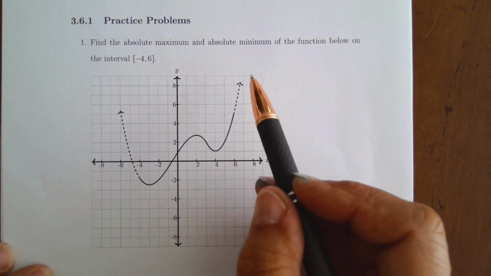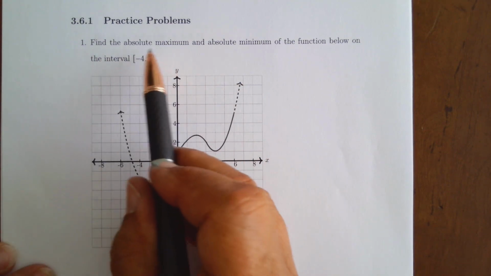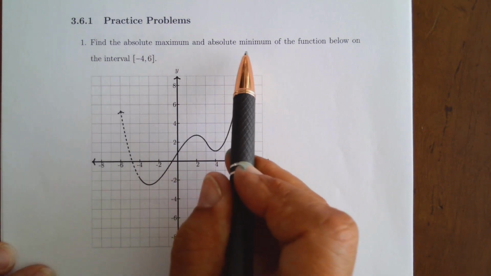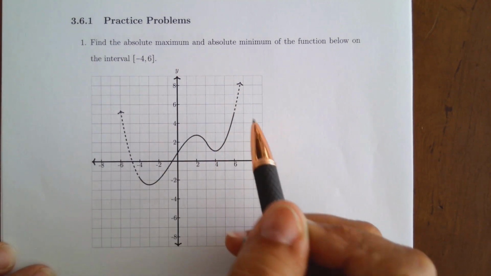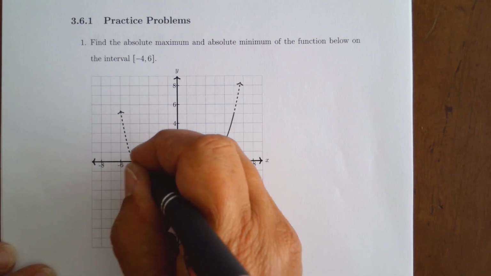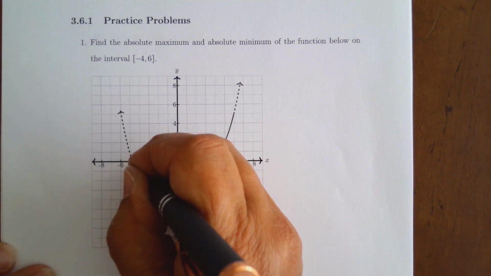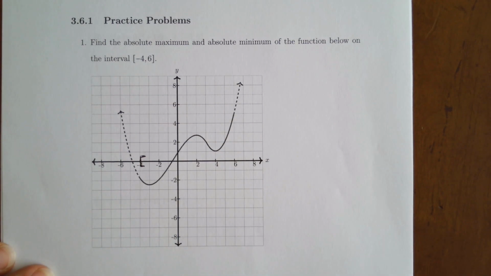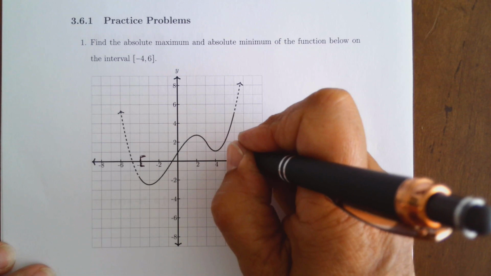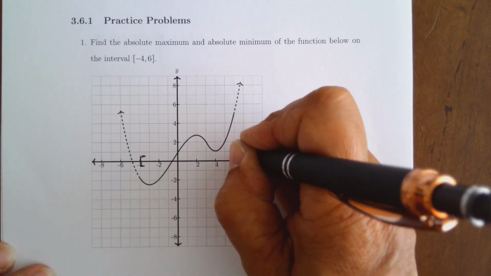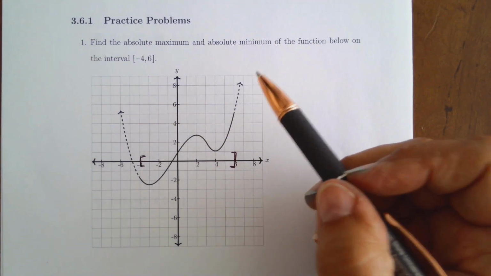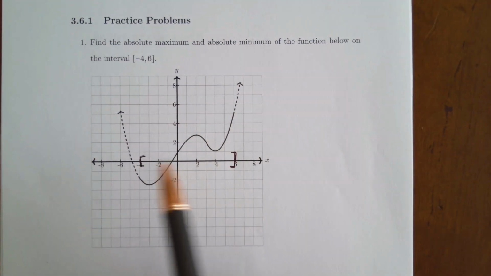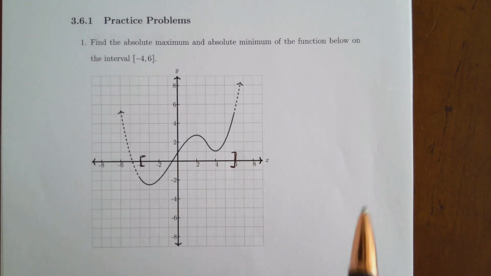It goes on in both directions, but we want to find just the absolute max and the absolute min of the function in the interval between -4 and 6. So we want to stop here. I don't want to look any farther than there to the left, and I don't want to look any farther than 6 to the right. So they gave me boundaries, because if they didn't give me boundaries, there is no max. This is going to go up and up forever, right? But because I have boundaries, there will be a max.